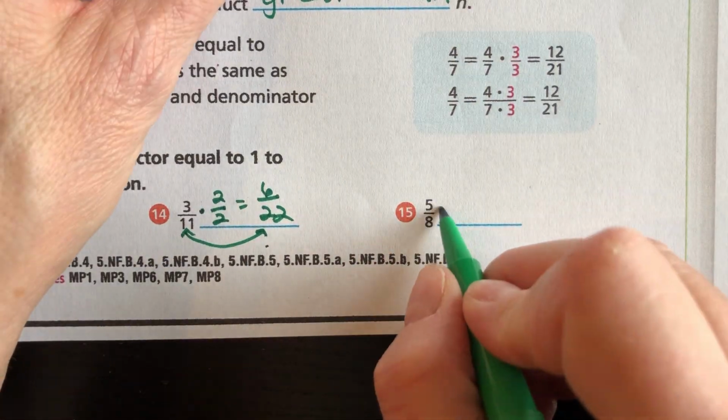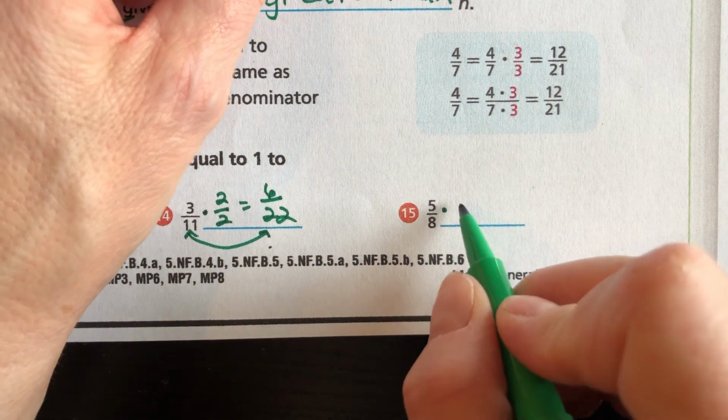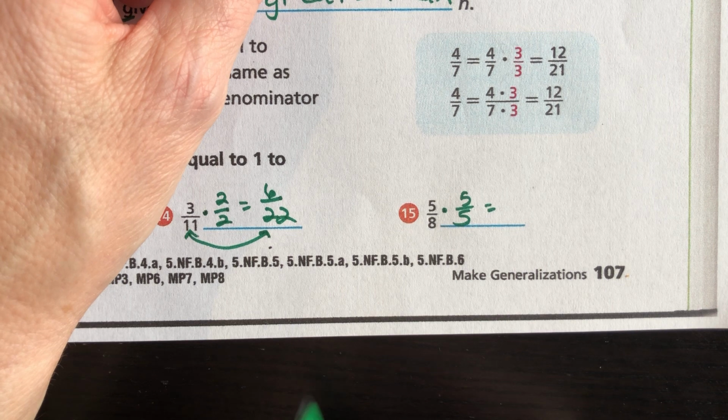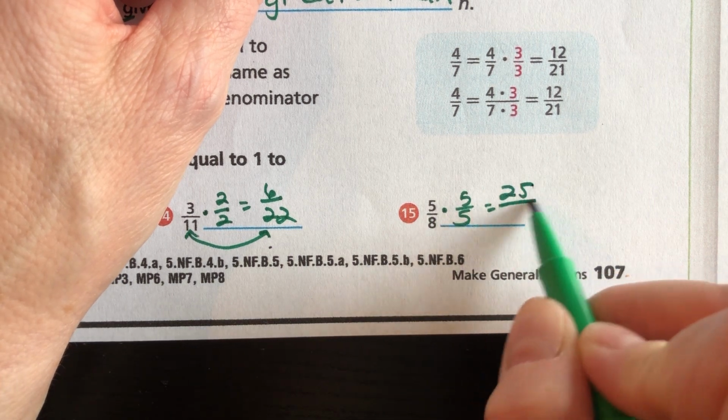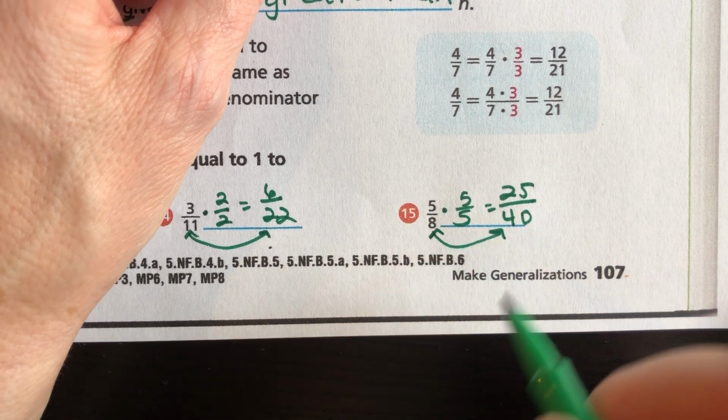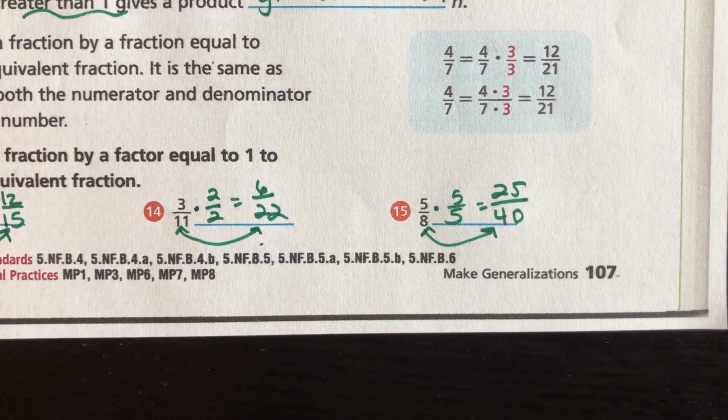And 5/8, let's say I multiply this by 5/5. That's like multiplying it by 1. 5 times 5 is 25. 8 times 5 is 40. 5/8 and 25/40, those are equivalent because it's like I just multiplied them by 1. Okay, we're going to continue along with this lesson on page 108.